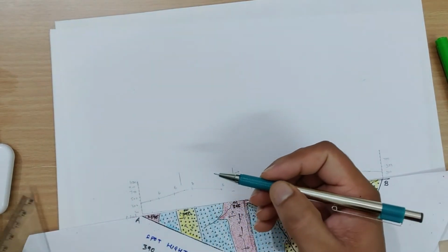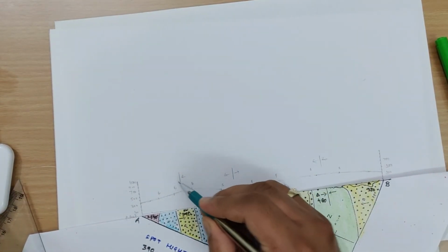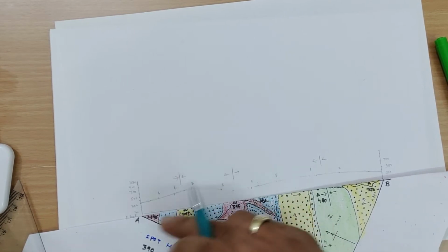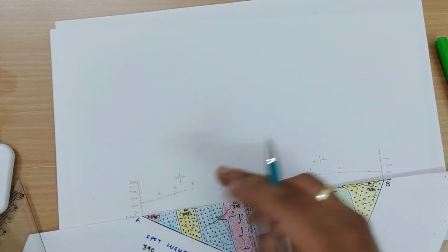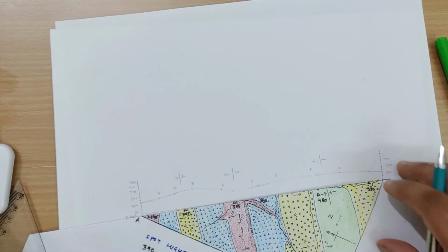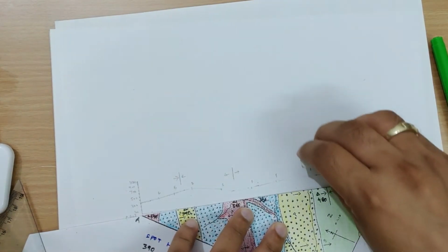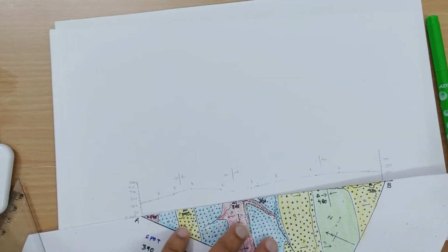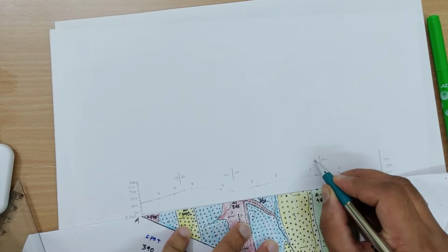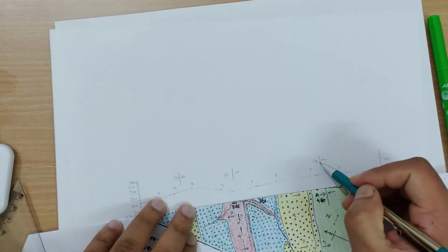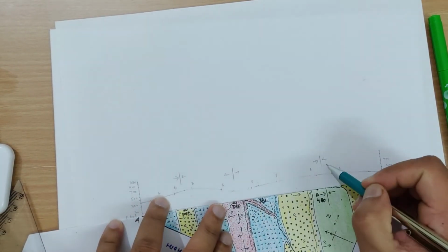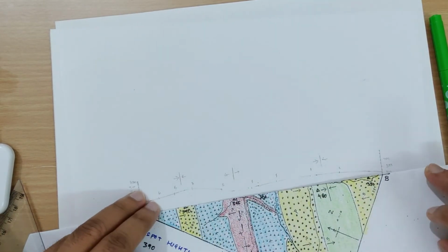This is again, because this is bed number 3 and bed number 2, bed number 1. So this is the youngest bed, so this will be syncline, anticline and syncline. We have 3 different folds in this area. This is the axis of syncline. So we have 2 syncline and 1 anticline. This is anticline, this is syncline, this is syncline.